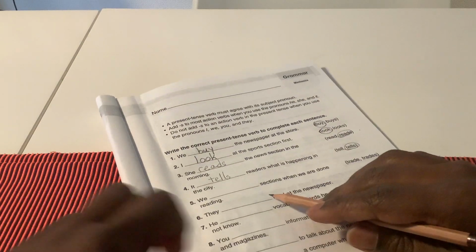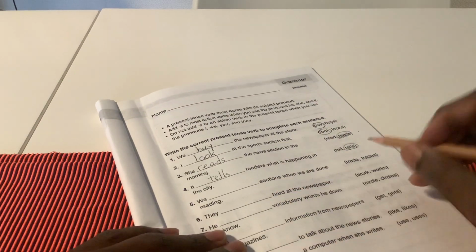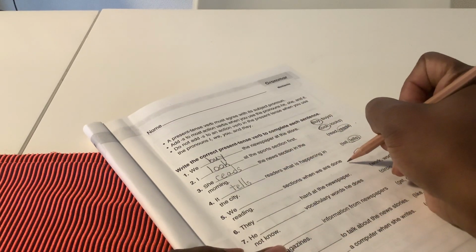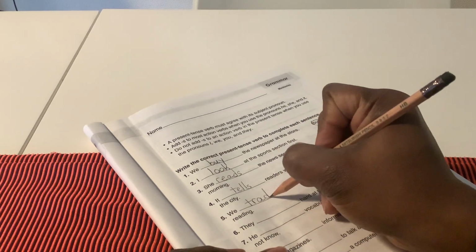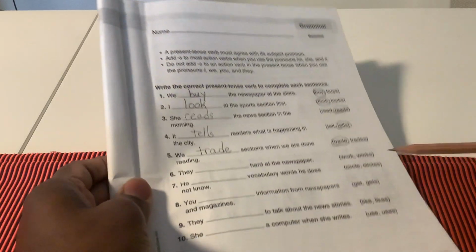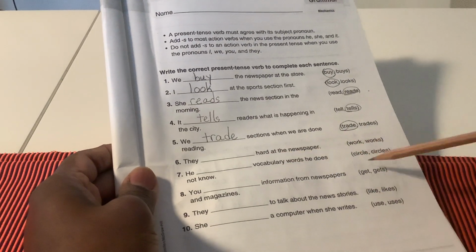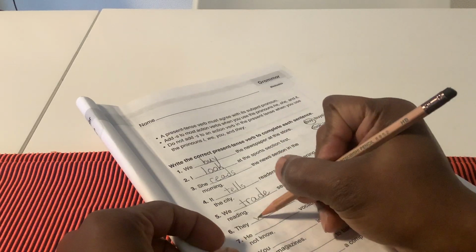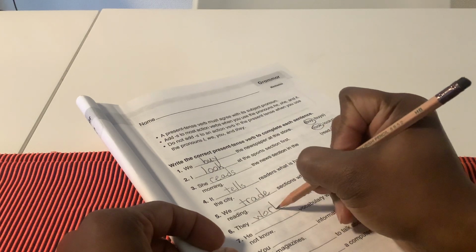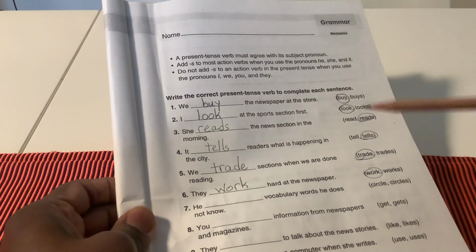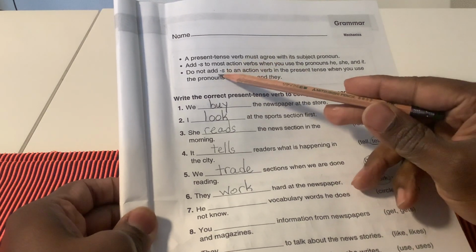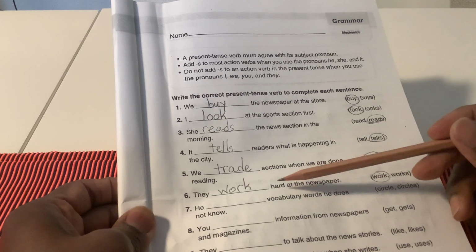Let's continue. Number 5. We trade sections when we are done reading. Trade. T-R-A-D-E. Number 6. They work hard at the newspaper. Work. W-O-R-K. So remember, when you have I, we, you, and they, you do not need to add S to an action verb.